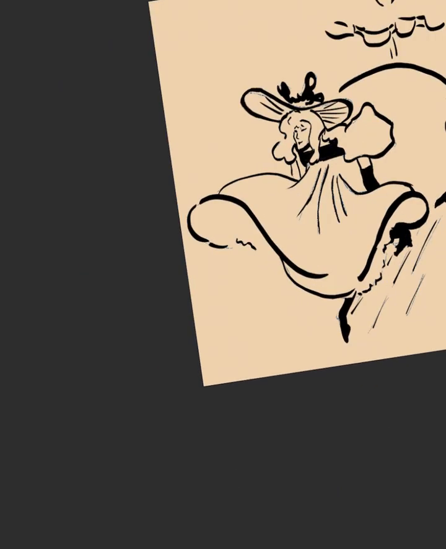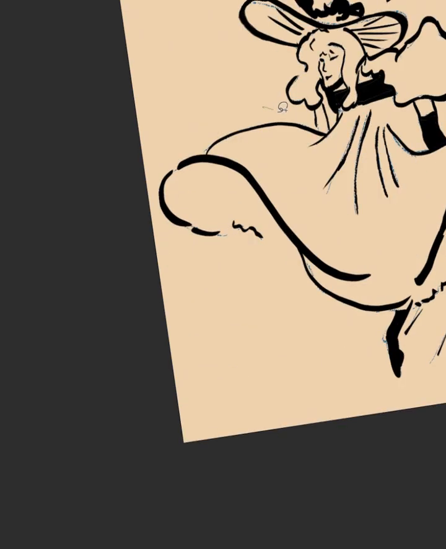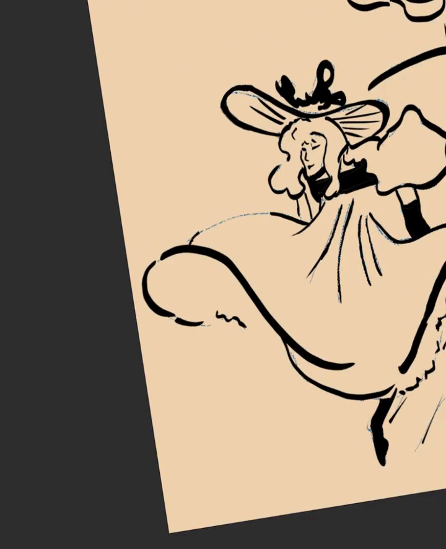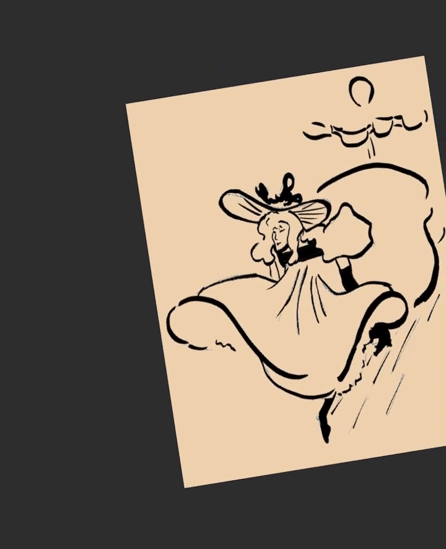So Lautrec would have worked through his drawings in a similar way that we are doing now, and he could have also just directly drawn on the stone like that, right? Just draw directly on the stone, and then he would have used crayons and brushes.